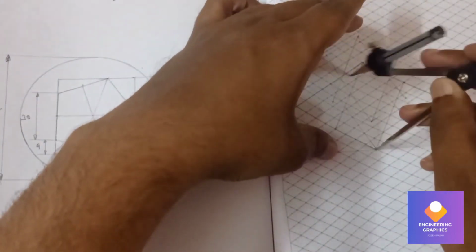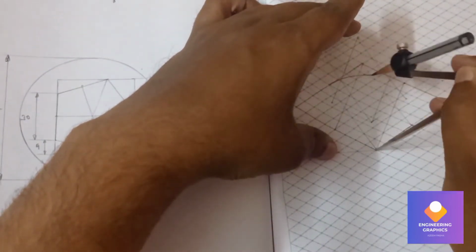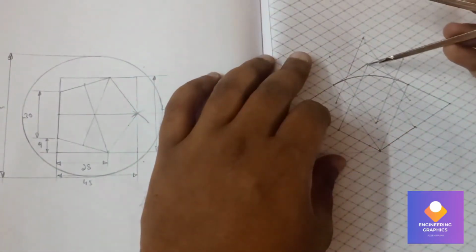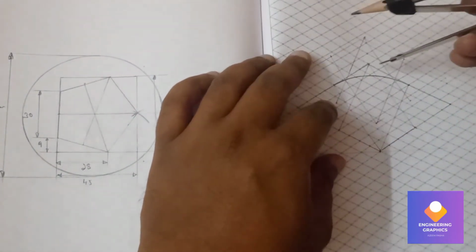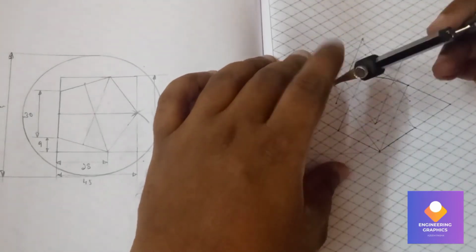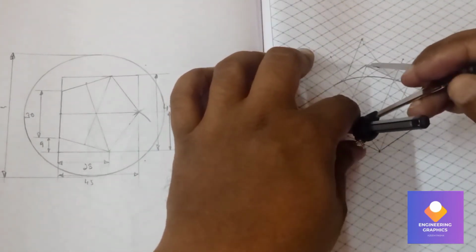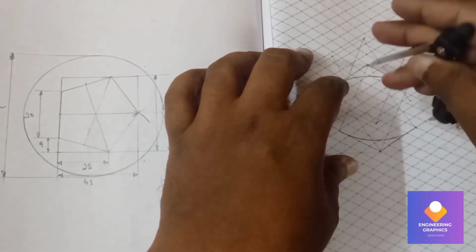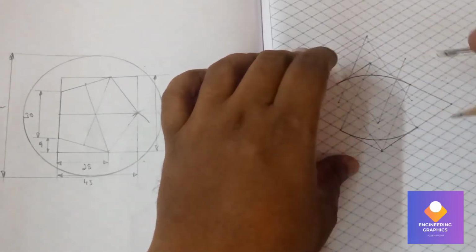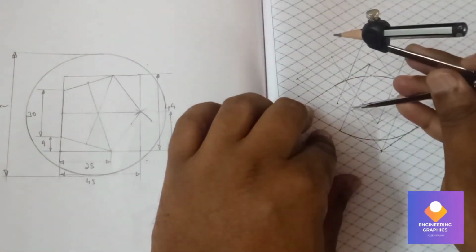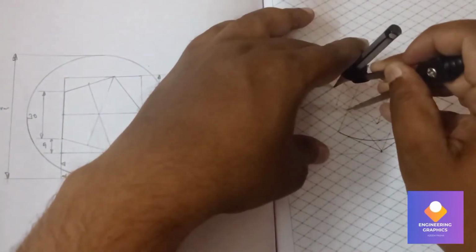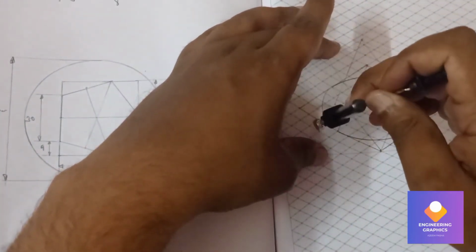Measure the length, any one length. You can construct these arcs the same way from the other end. Okay, join it properly. And then from that reference point we construct part of the ellipse.